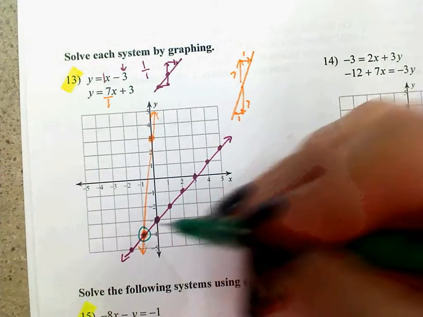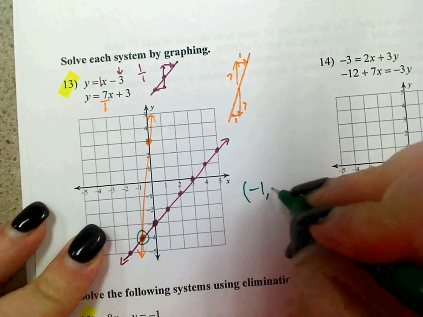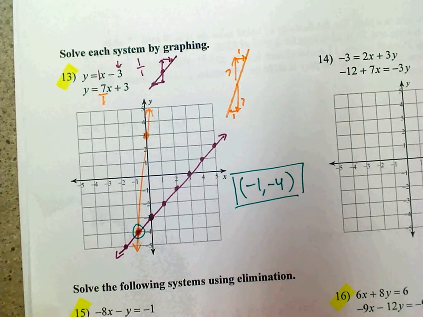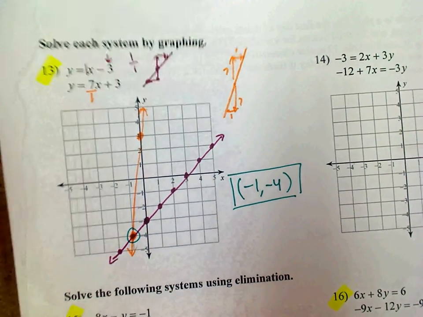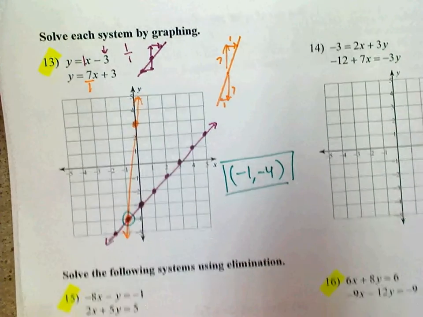And so you actually need to go out to the side and write down what that coordinate point is. It's the coordinate point -1, -4, because that is your solution, okay? Anytime you're trying to solve a system, you're trying to find that point where the two lines intersect, okay? But there are different methods. So 13 and 14, you're solving by graphing.